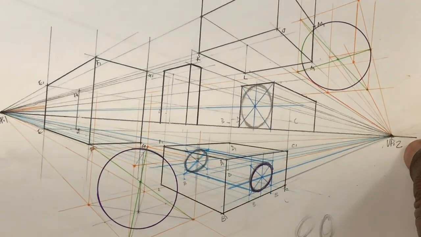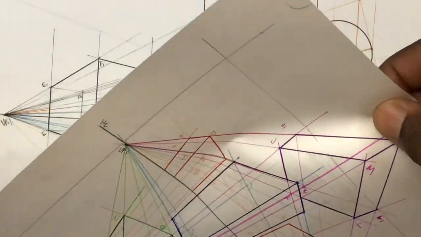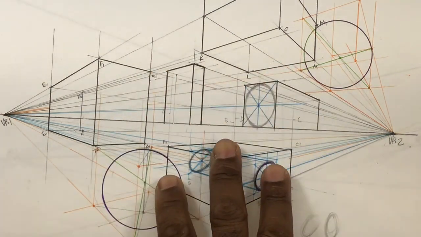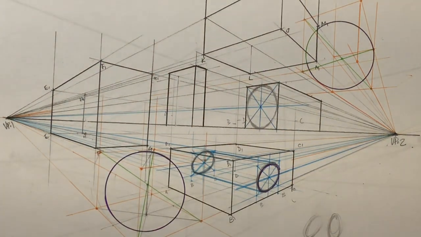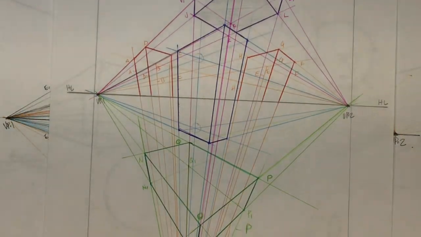All right, so right now I'm laying out all the material that we covered in the last few videos. Everything I've just laid out right now is 2-point perspective, and now here's some of the 3-point perspective that we started off with.